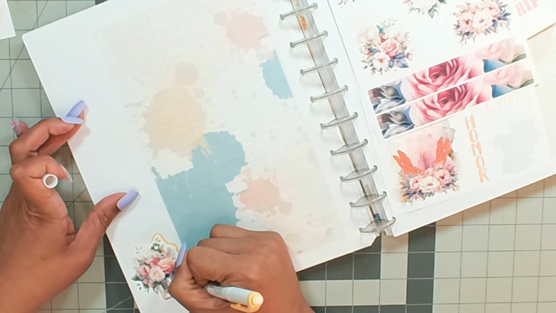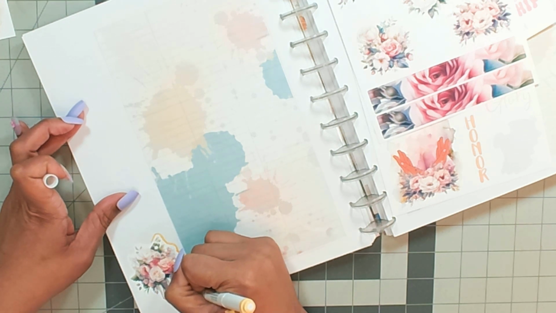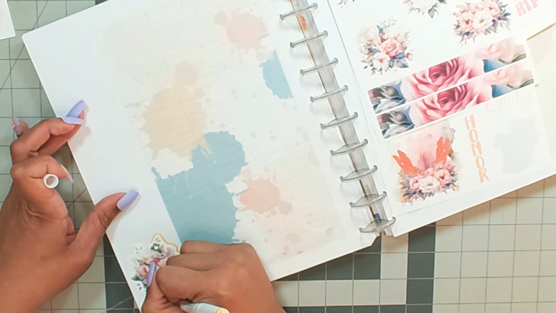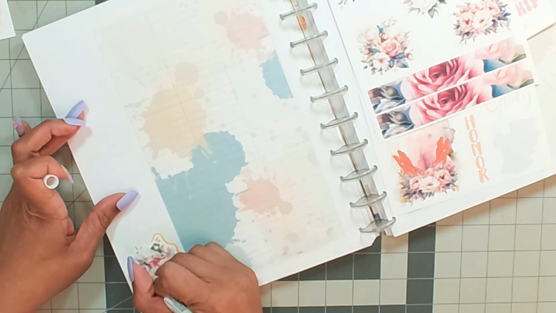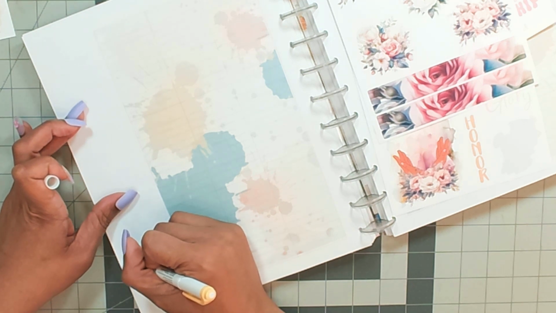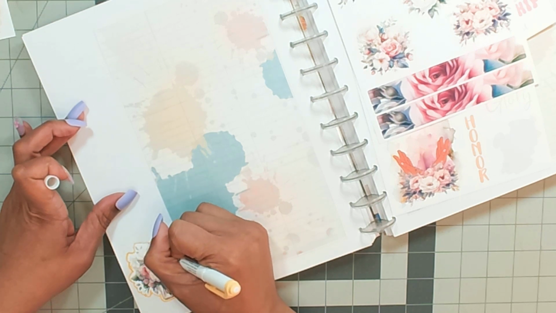And here's a tip. If you're putting white on white, now the sticker itself is not white. The image has lots of color, but the offset of the sticker is white. And I still wanted it to pop off of the page a little bit.